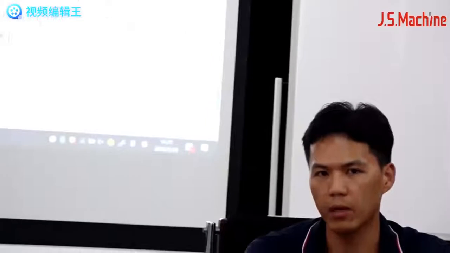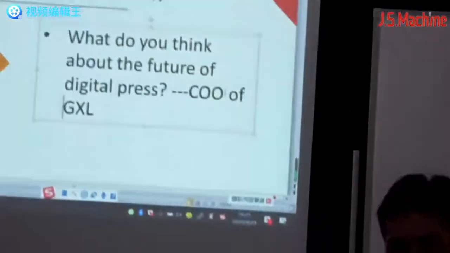So in the long run, I strongly believe that those products which can be digitalized will finally be digitalized. So for us, we have to look further, not just focus on the traditional flexo machine, and we have to think about what will be happening in 10 years' time.